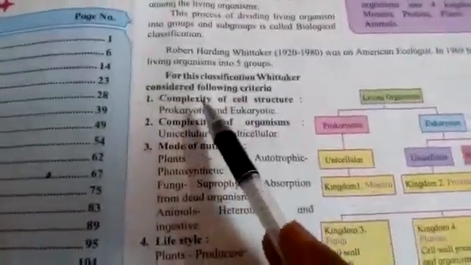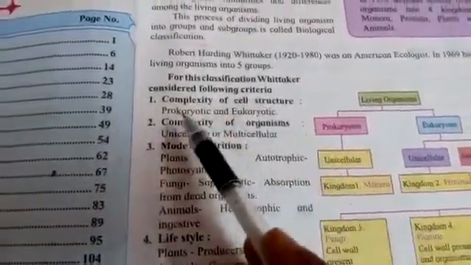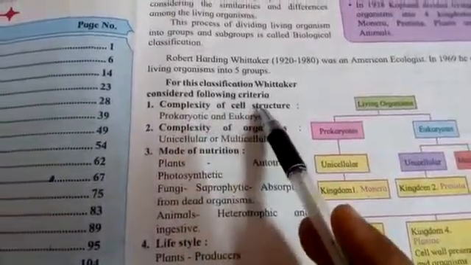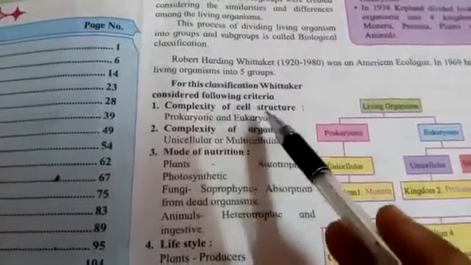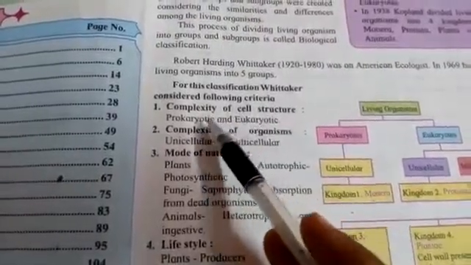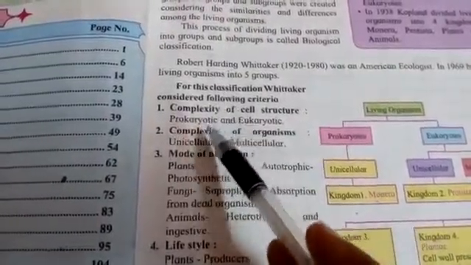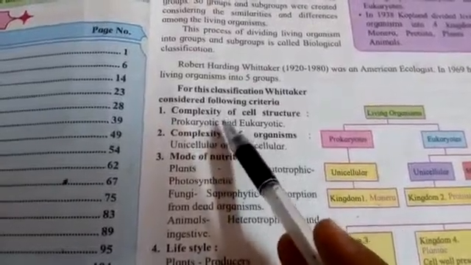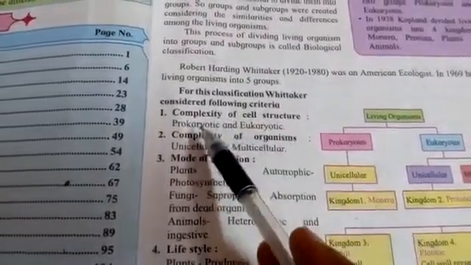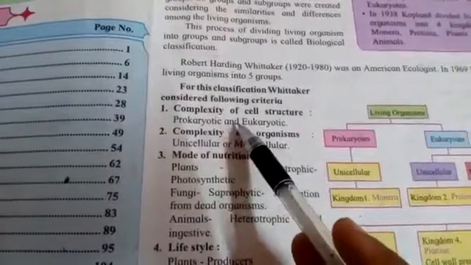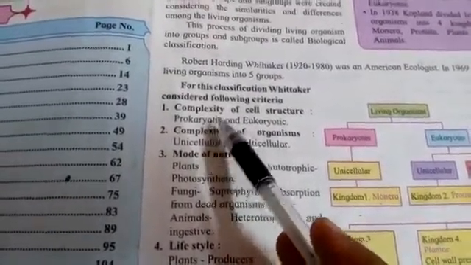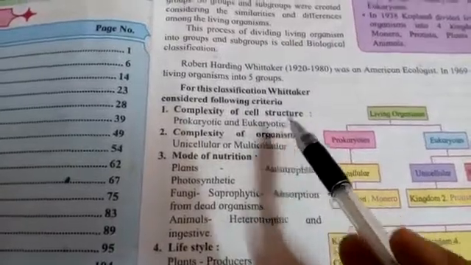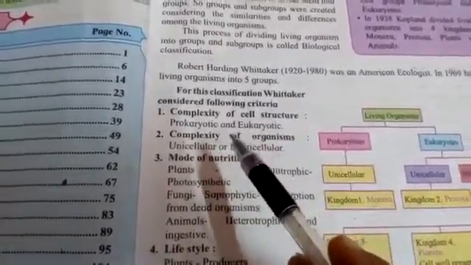Let's see. Complexity of cell structure. Complexity of cell structure means whether the cell is simple or complex, how the structure of the cell is. So accordingly he grouped the organisms on the basis of complexity of cell structure as prokaryotic organisms and eukaryotic organisms. Now what are these prokaryotic organisms?